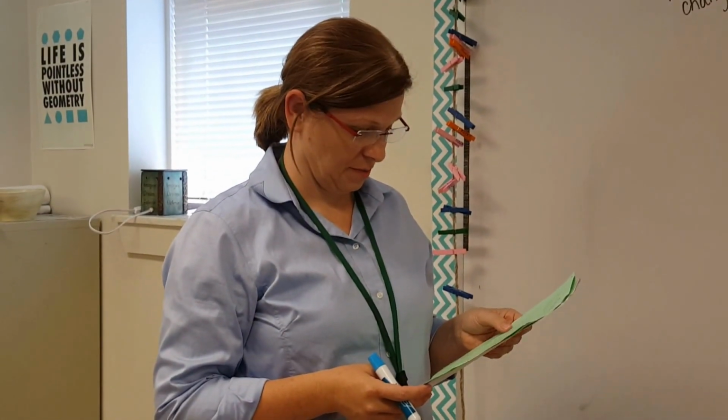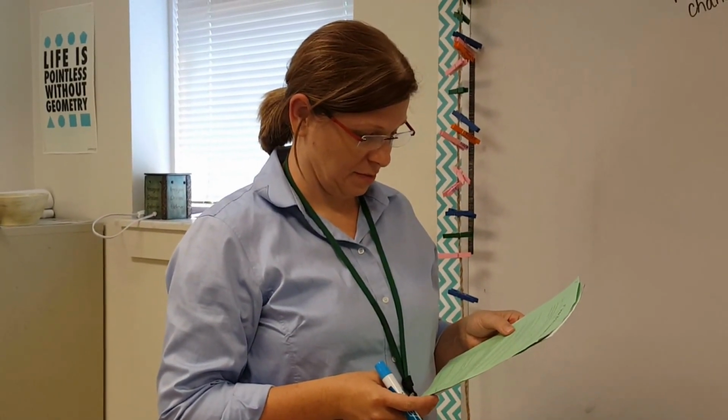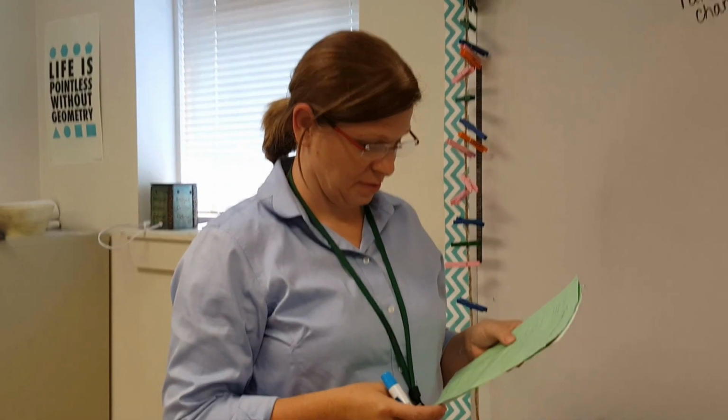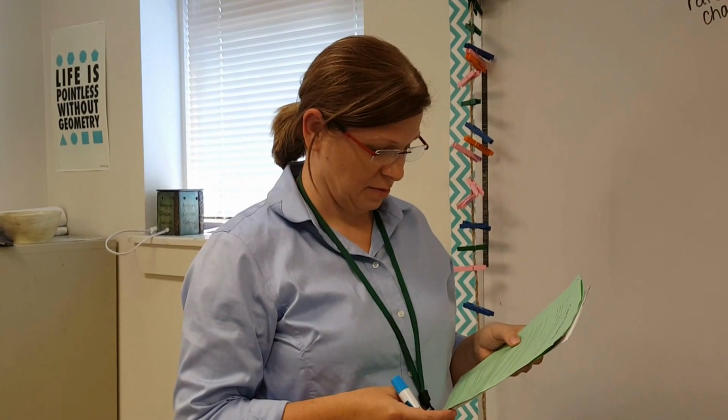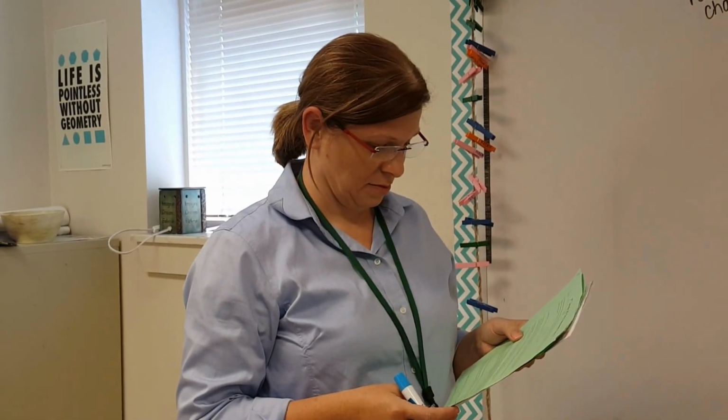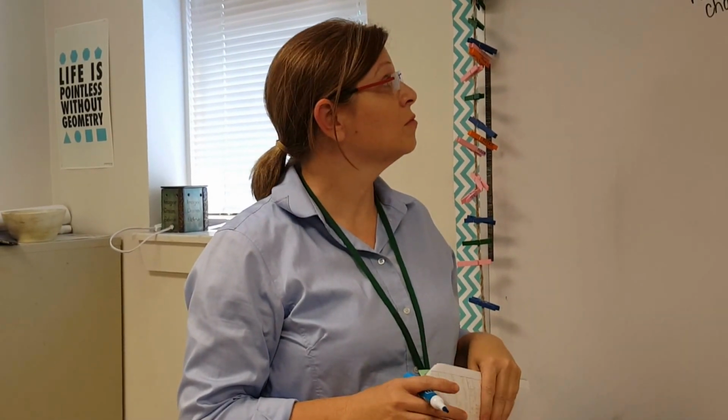Number 5. Humphrey's grandfather gave him 15 toy soldiers. Each month he buys 25 more. How many months will it take him to collect the total of 340 soldiers? Write the equation to express this scenario.